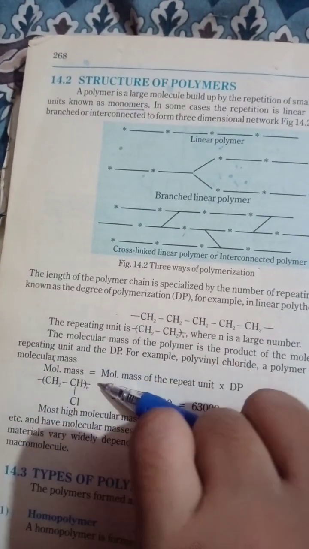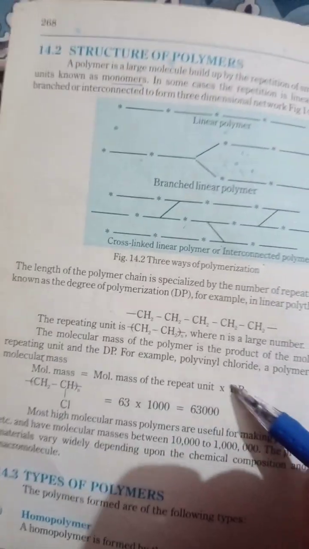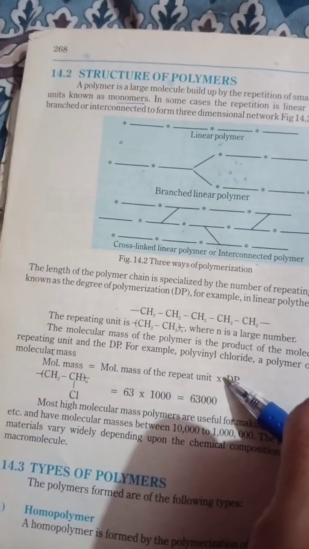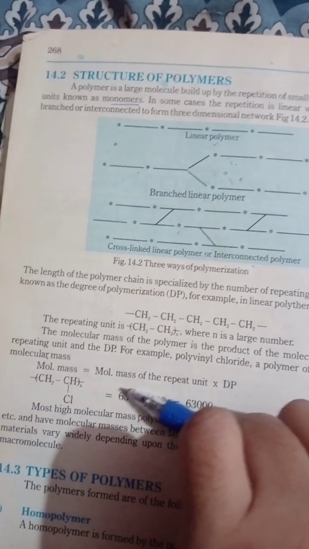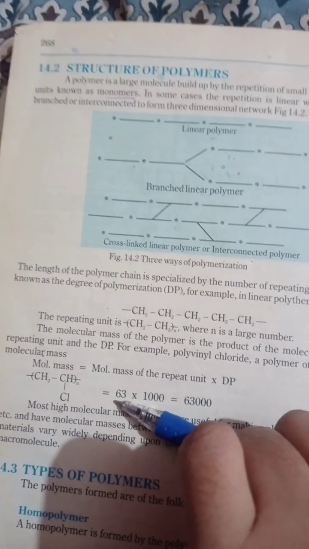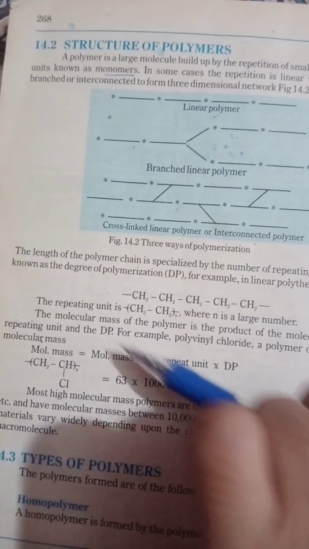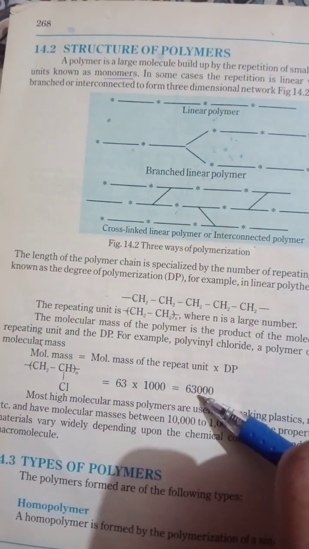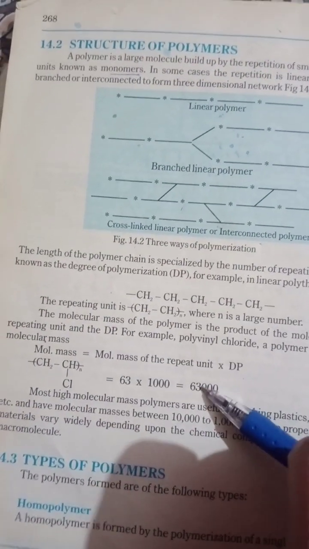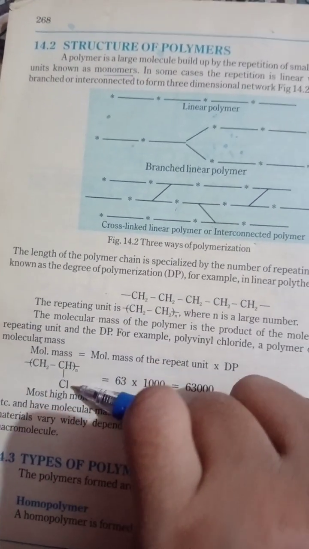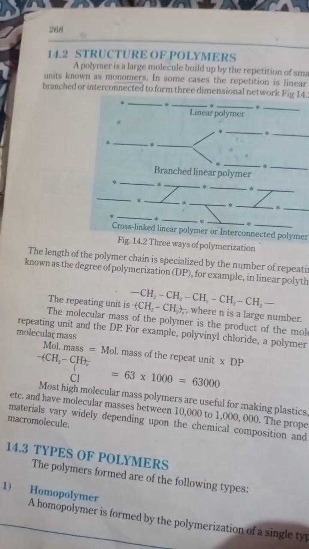Here, the molecular mass of the repeated unit, the monomer, is multiplied by the degree of polymerization, that is 1000, and there will be the formation of polyvinyl chloride. This is the polymer, and this is a type of plastic.